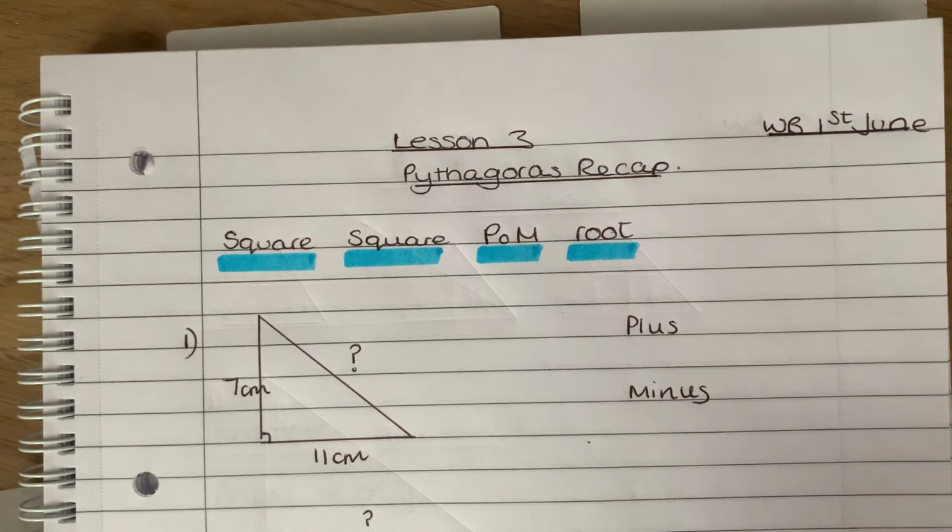So you can always tell the difference between Pythagoras and trig questions, because Pythagoras is nothing to do with the angles. If it's just the three sides, and we're just talking about right angle triangles, and I said in Year 9 we're only going to be talking about right angle triangles, it's just to do with the three sides. So you use Pythag if you know two sides and you're finding the third.